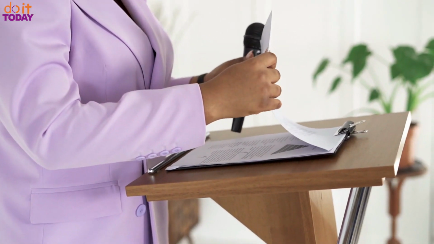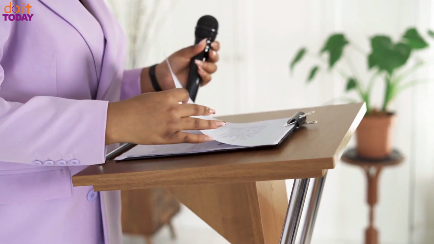But it doesn't stop there. Trainer guidelines also help us create engaging and interactive sessions. We'll explore various techniques such as icebreakers, group discussions, and multimedia that will make your workshops come alive and keep your participants actively involved.